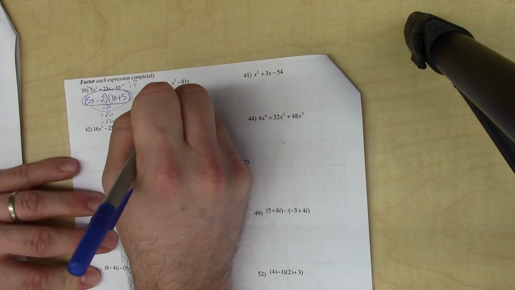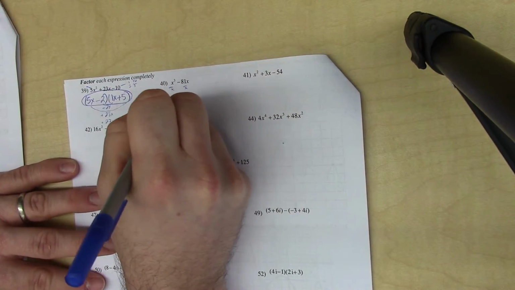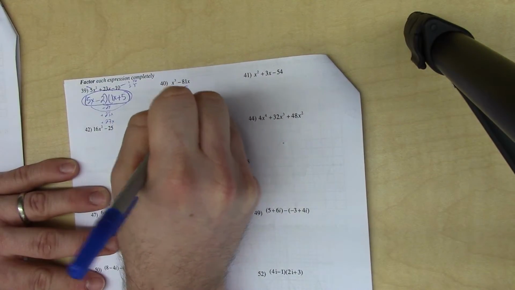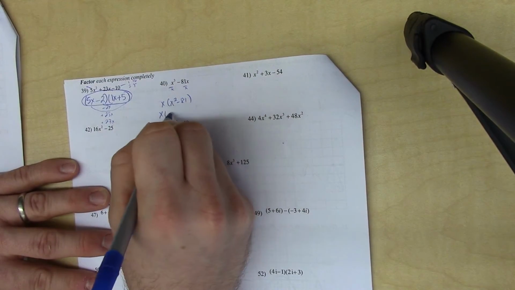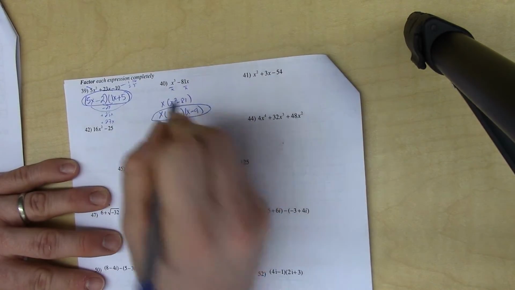Okay, this is a GCF type problem. I have to factor an x out of both of these first, and I'm left with that, and then that should trigger difference of squares, x plus 9, x minus 9. You should see that over and over by now.